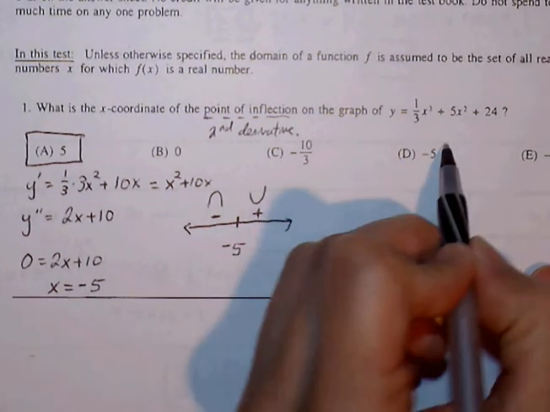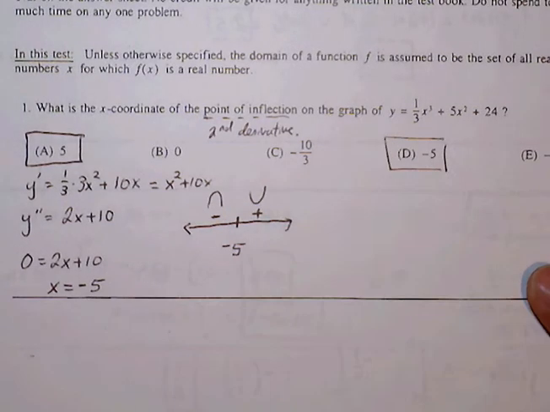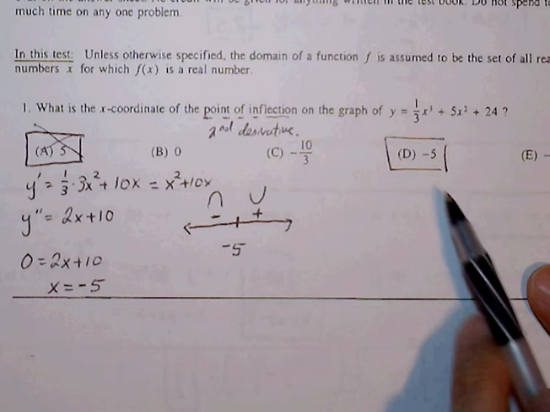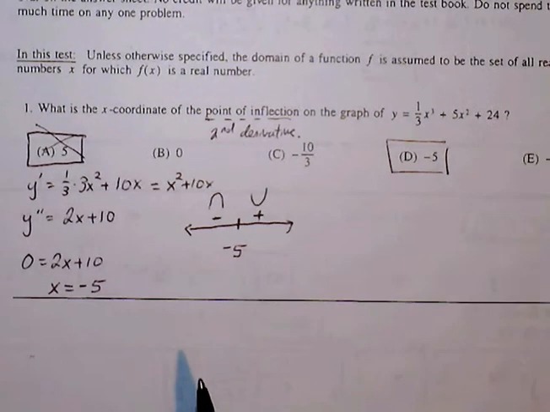So I made a mistake there. I should have put an answer for D instead of A. Okay, so -5. Okay, number 2.